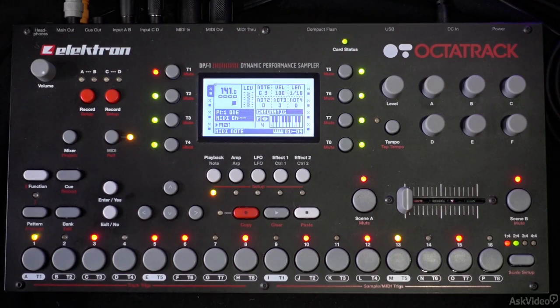Now, the way that Circuit works, there's 2 different synth parts, and synth part 1 responds to MIDI channel 1, synth part 2 responds to MIDI channel 2, and there's 4 drum parts that all respond to MIDI channel 10. I can control and sequence all of these directly from the Octatrack.